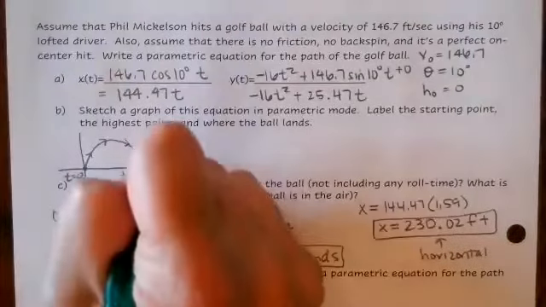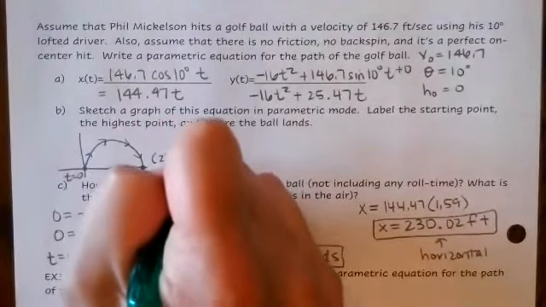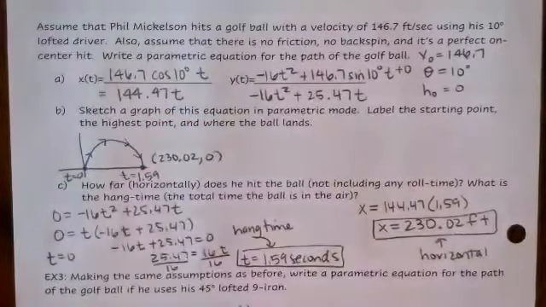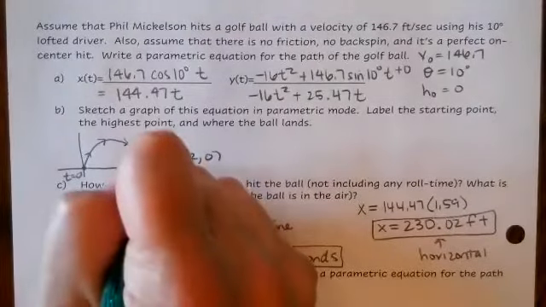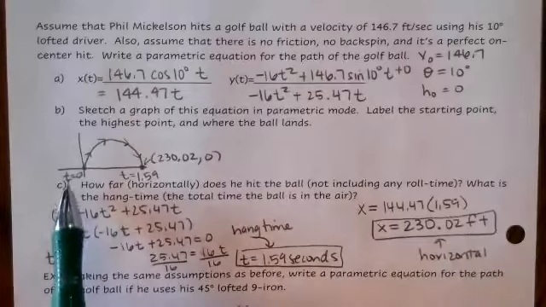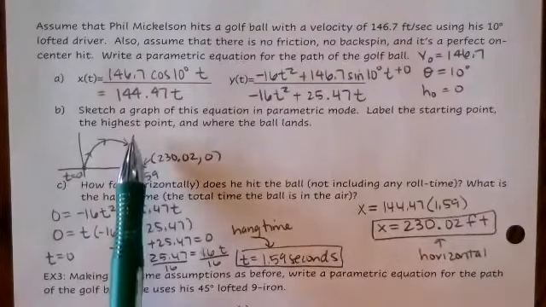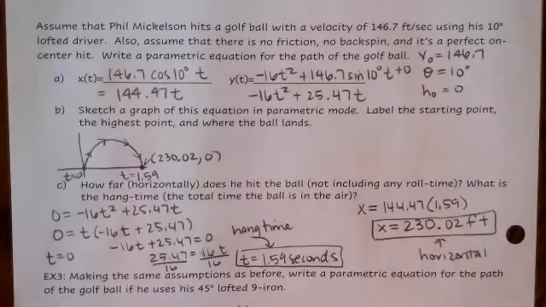All right, so I can now label this point right here. That would be at 230.02 and 0 would be the height there. So that's that point right there. All right. So now we've got a lot of information on here. We know how far it went, how long it was up in the air. So we've been able to label several of these points. It does also ask what is the highest point and where.